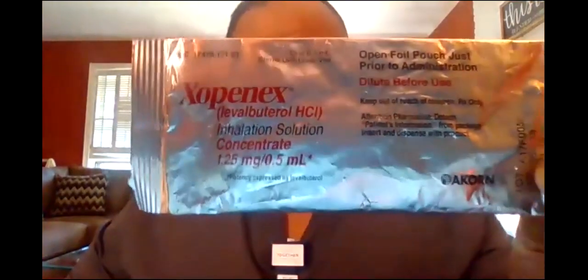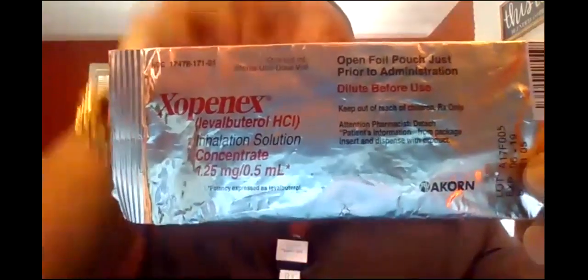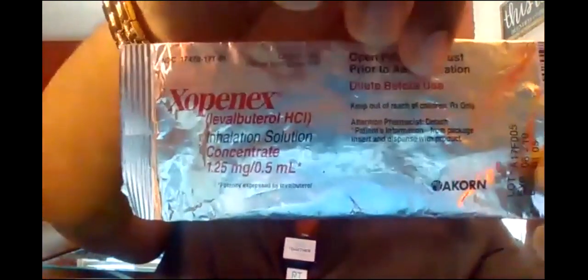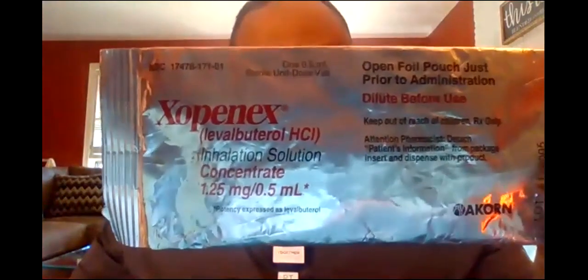That's why I gave you Mr. McCarthy's drug dose calculations trick. Make sure you practice it now. See, this one even says dilute before use. So how much do you think we would dilute this with?